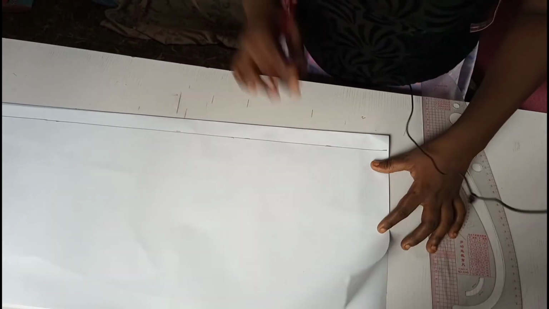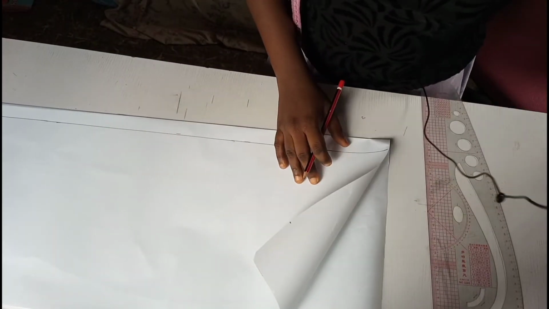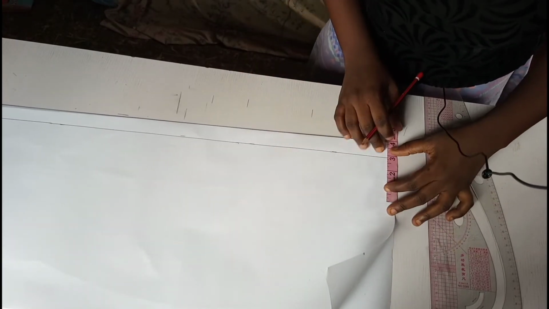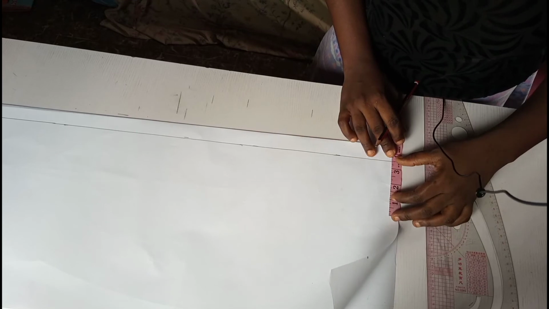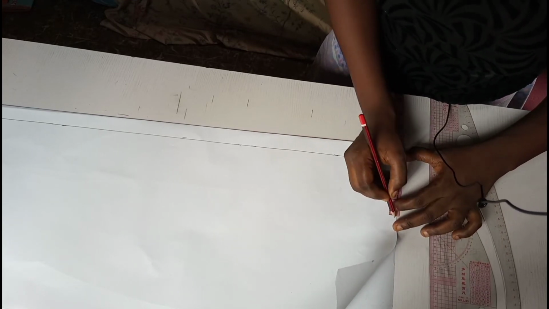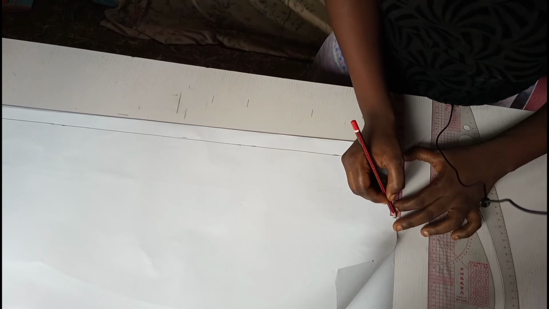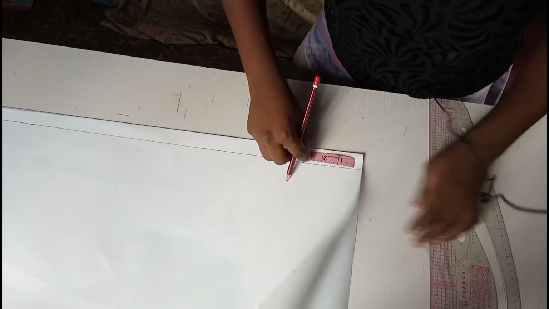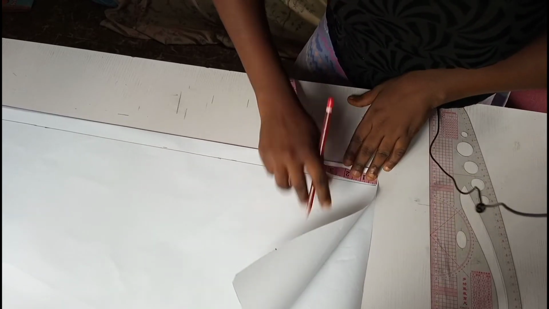So this is my zip allowance of 1 inch. Every measurement I'll be taking will start from my zip allowance. Let me start by taking my neckline measurement. For the back block, the basic, I'll be taking 3.5 width of my neckline, 3.5, and 1 inch depth.